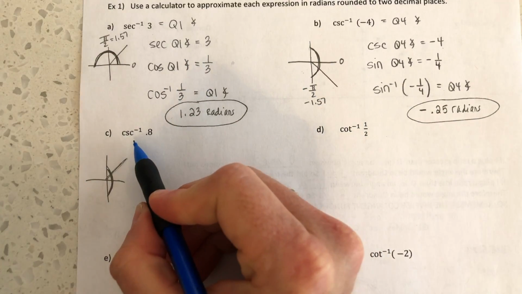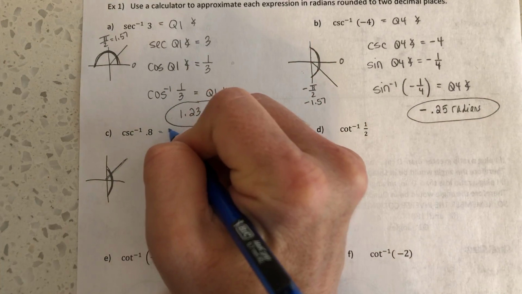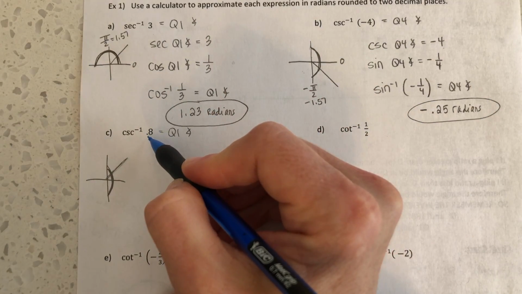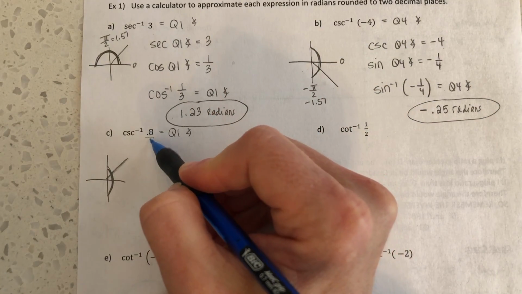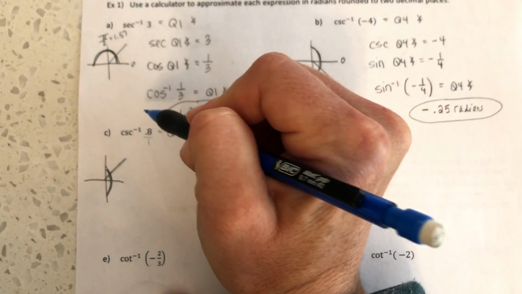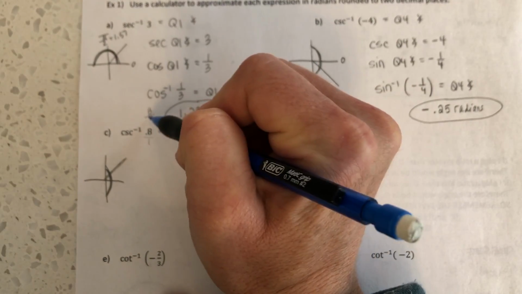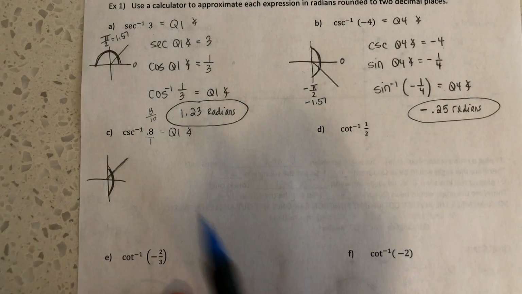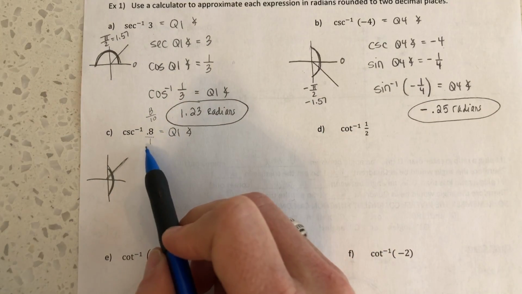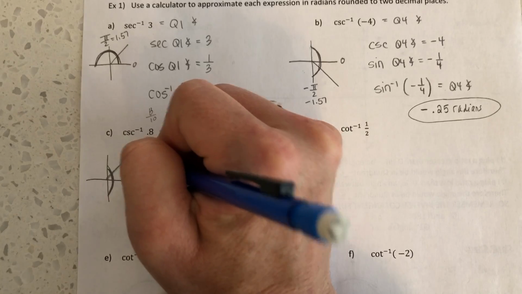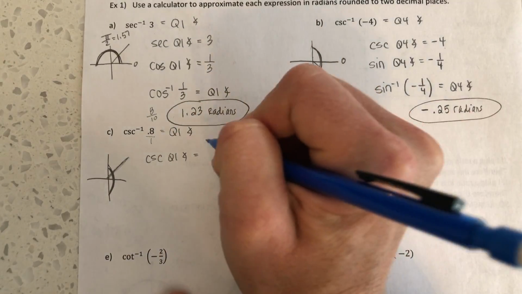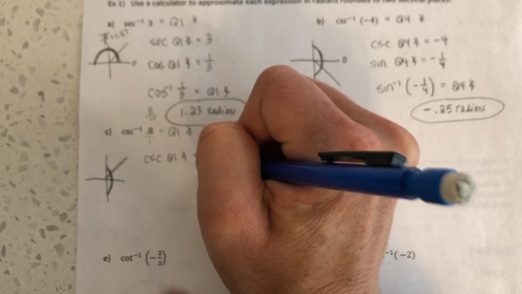All right, so let's say the answer to this is some quadrant 1 angle, right? So this is saying 8/10. You can either leave it as 0.8/1 and just use the decimal, or you can think of it as 8/10. Either way, it's going to figure itself out. So watch this. What this problem is saying is that the cosecant of some quadrant 1 angle equals a ratio of 0.8/1.